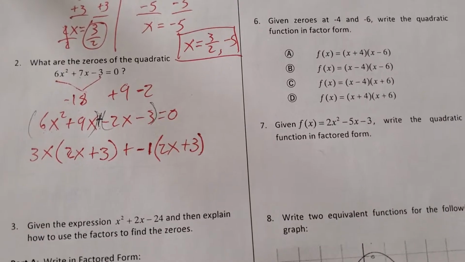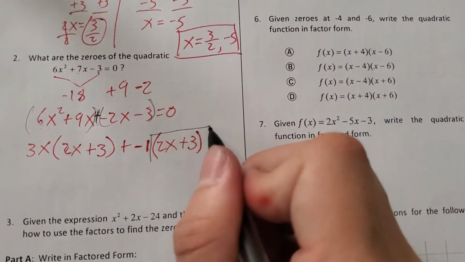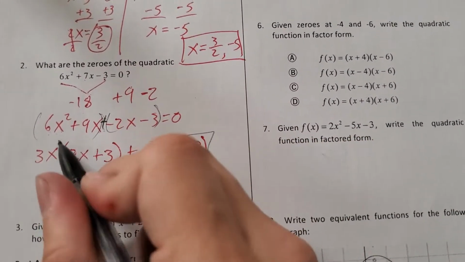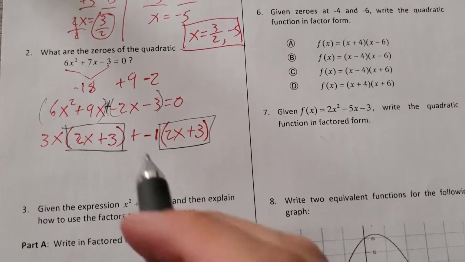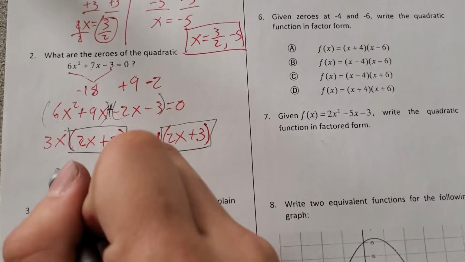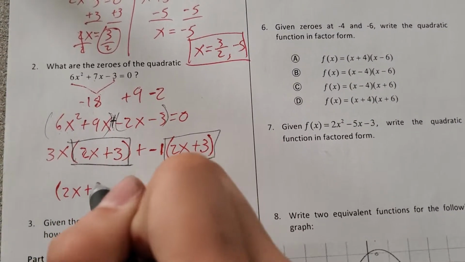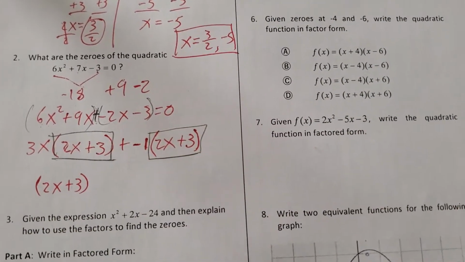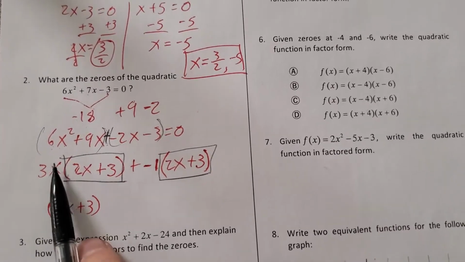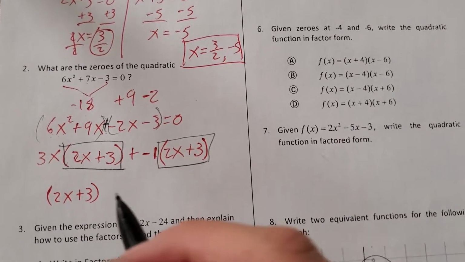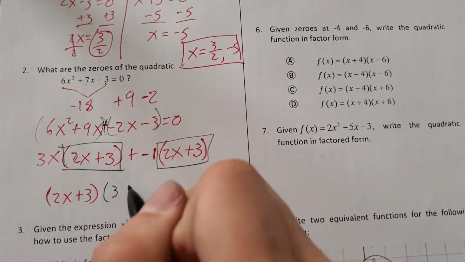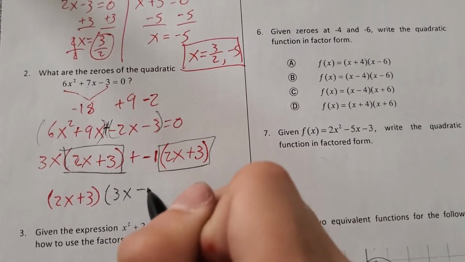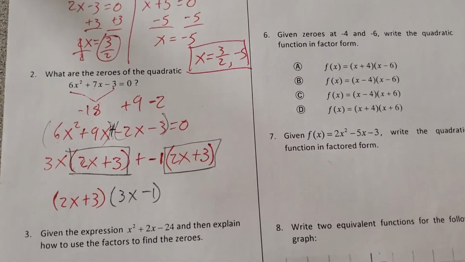And finally, notice that this is identical to this. That means that these two will become one factor, 2x plus 3. And the 3x and the -1, I'm going to put them together. I'll say 3x minus 1. That's it.